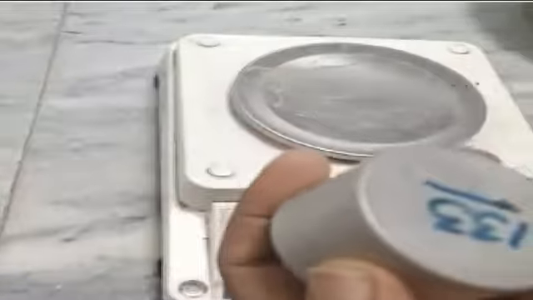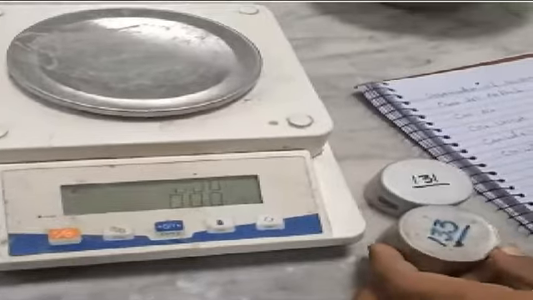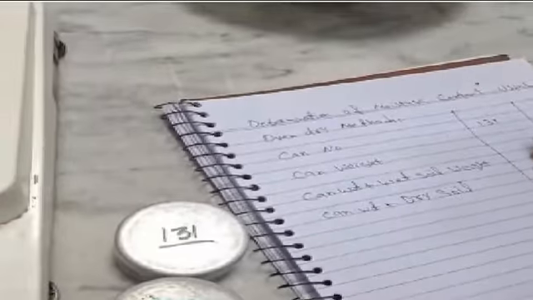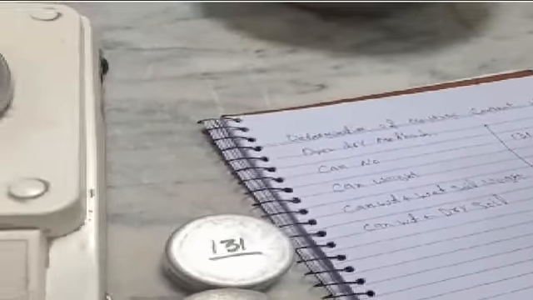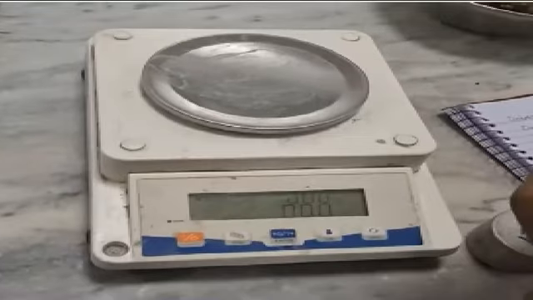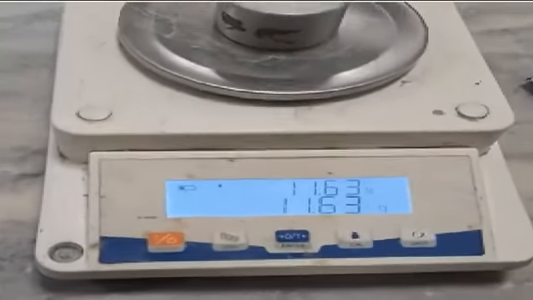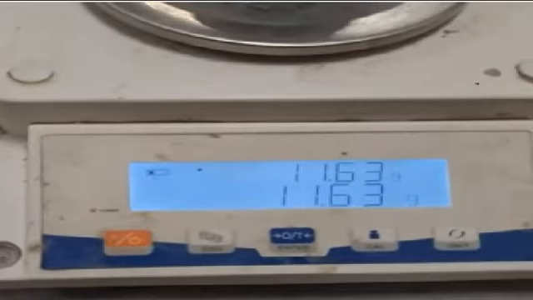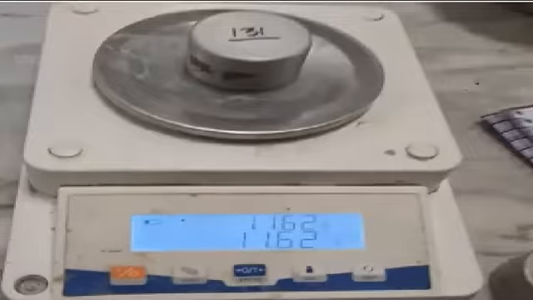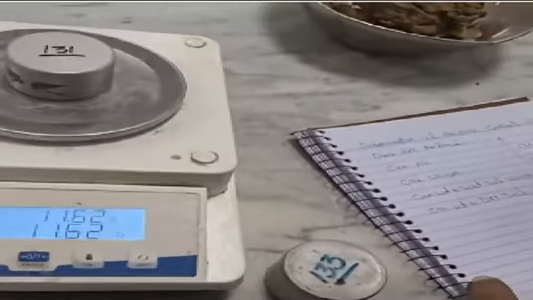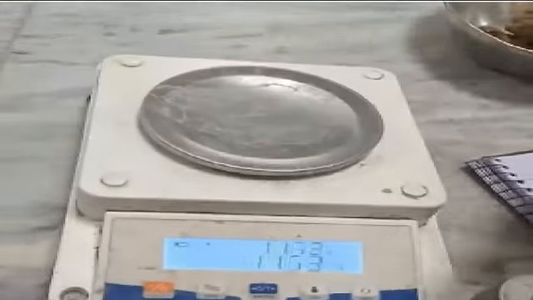The weight of 131 is 11.62, and we note it down in a table.